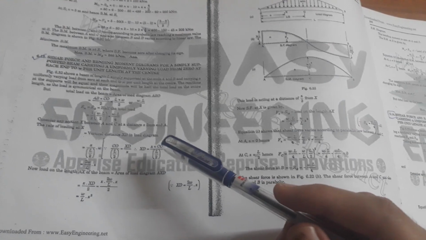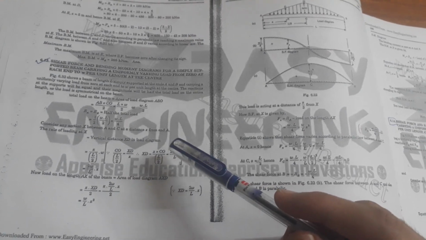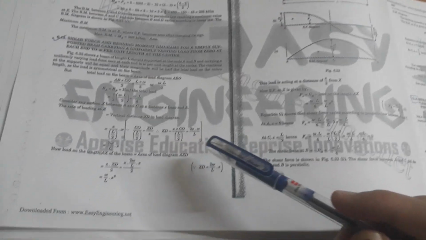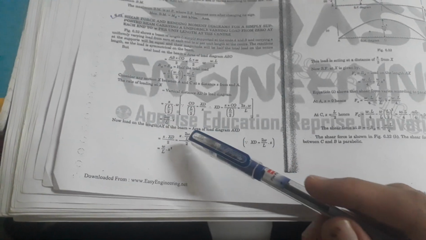Therefore, XT is equal to small x into CO divided by L by 2, which is equal to 2x into W by L, which is equal to 2W into X by L.